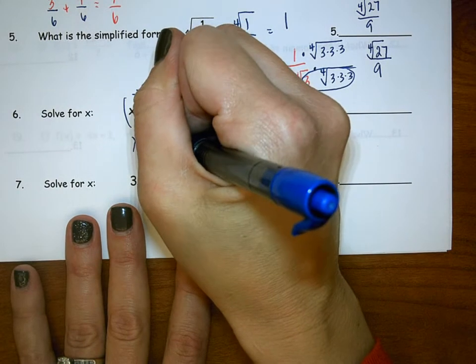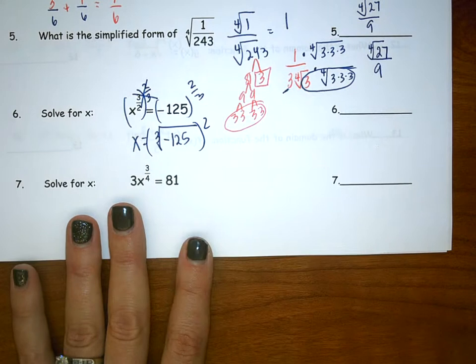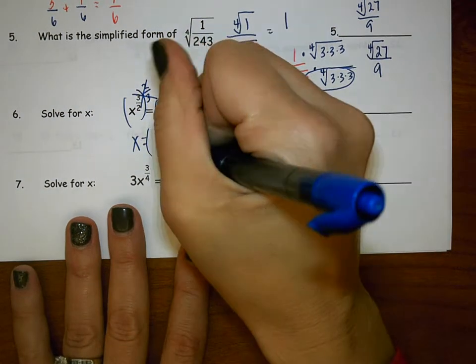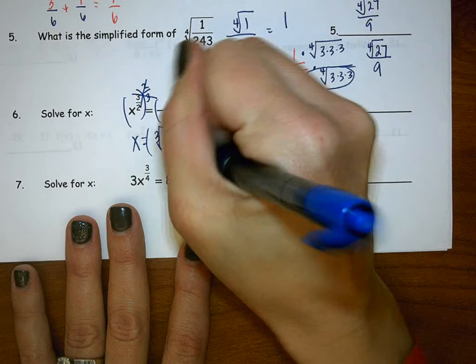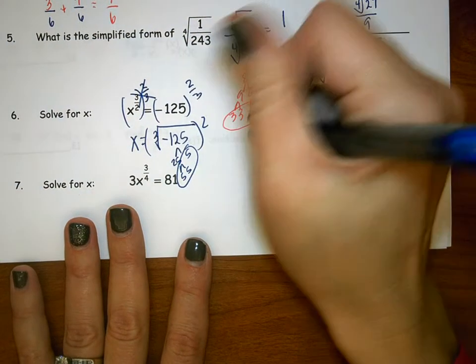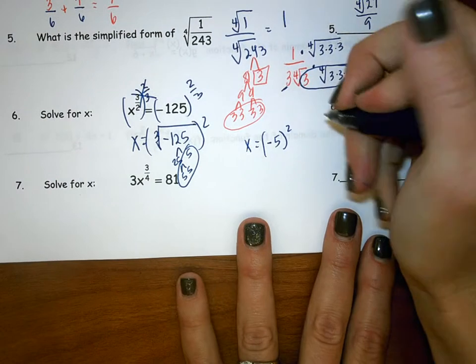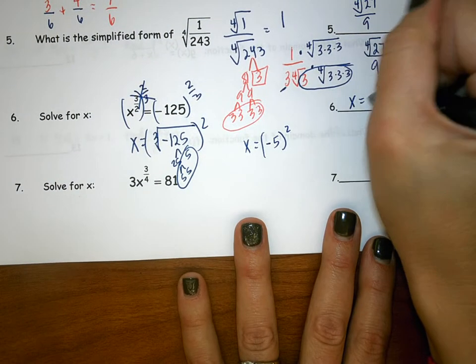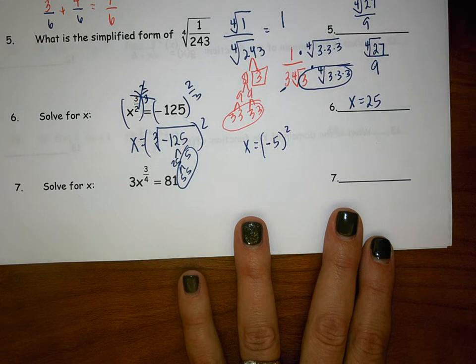It's going to be the cubed root of negative 125 squared. Well, negative 125 is 25 and 5, and 25 is 5 and 5. So we have 3 5s. So that makes what? Good. Negative 5 squared, which is 25. Questions on 6.